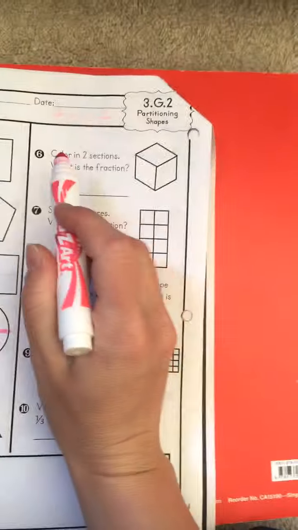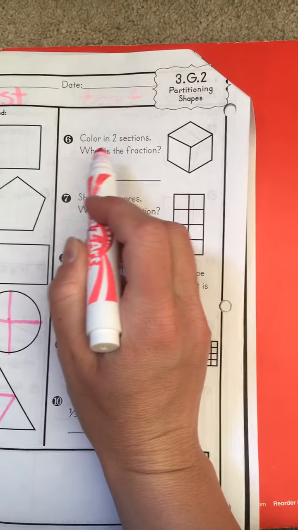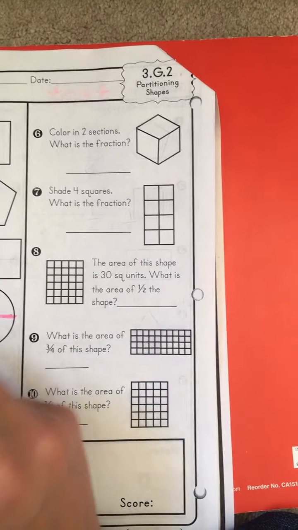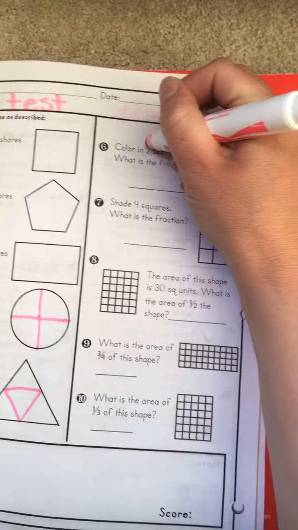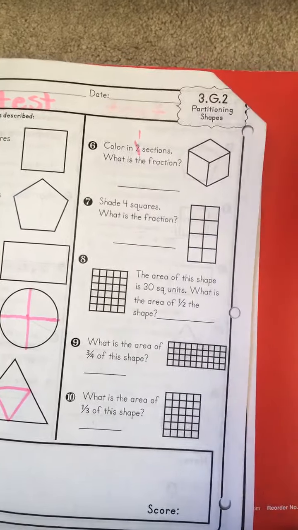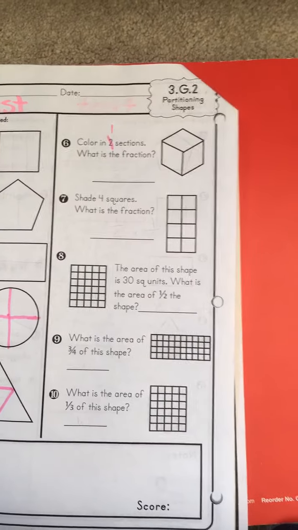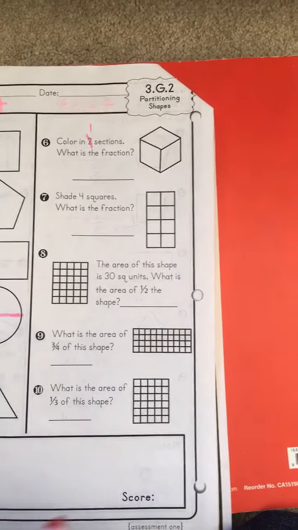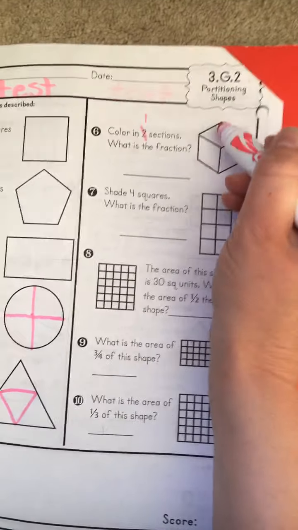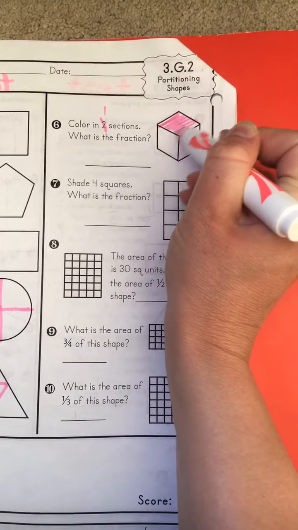Okay, next, just a quick demonstration so you know what to expect here. This says color two sections, what is the fraction? Okay, remember, I don't want to do your exact problem for you, so we're going to pretend it says something different. We're going to pretend it says color one section. What would the fraction be? I color one.